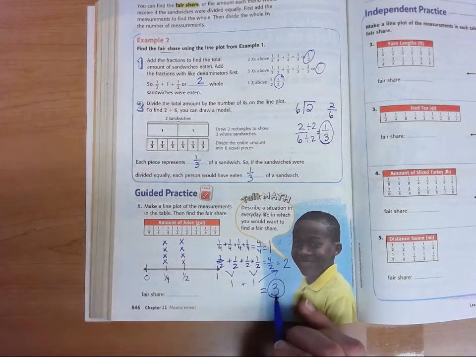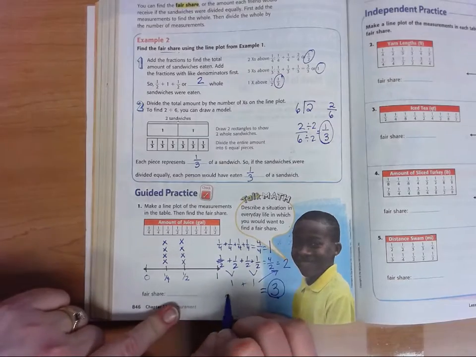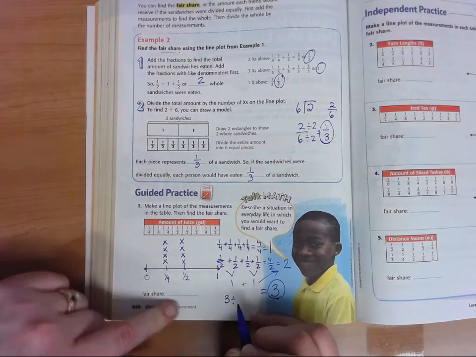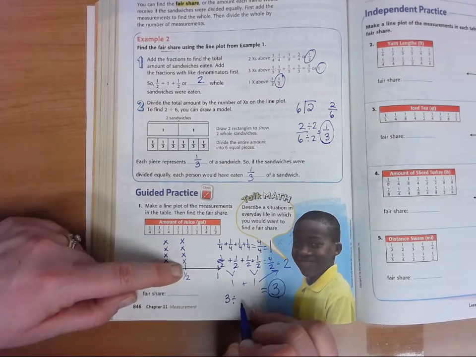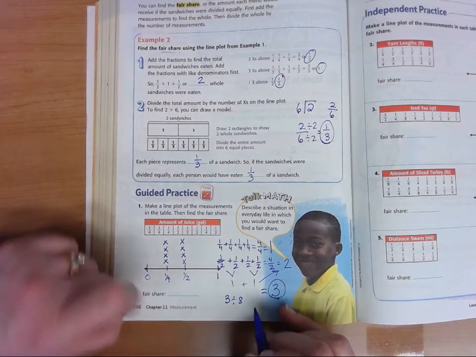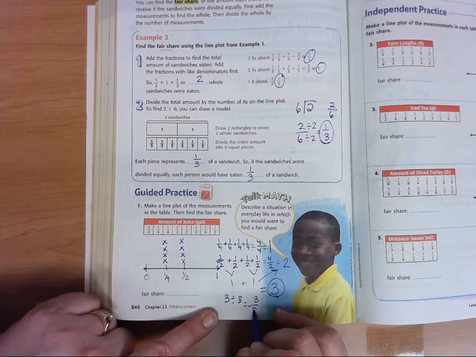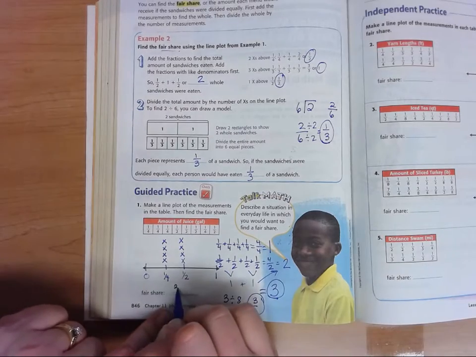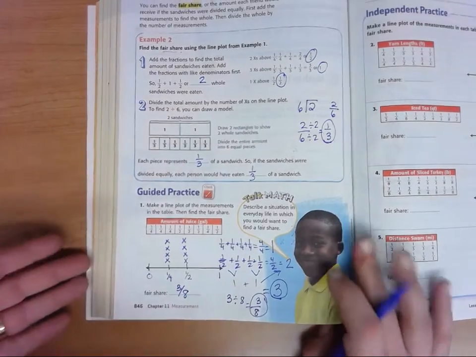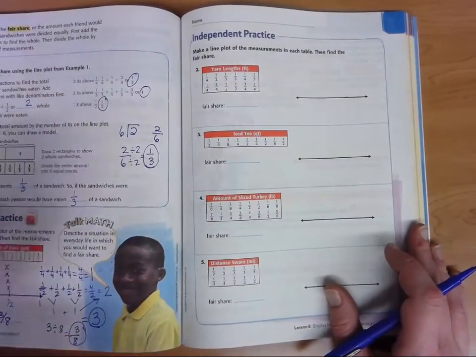Now to find fair share, I have to take 3, and I divide it by the number of x's. I have 8 x's. So 3 divided by 8, or that's 3/8. So the fair share is 3/8. All right, let's look at the next page. We'll try a couple more examples.